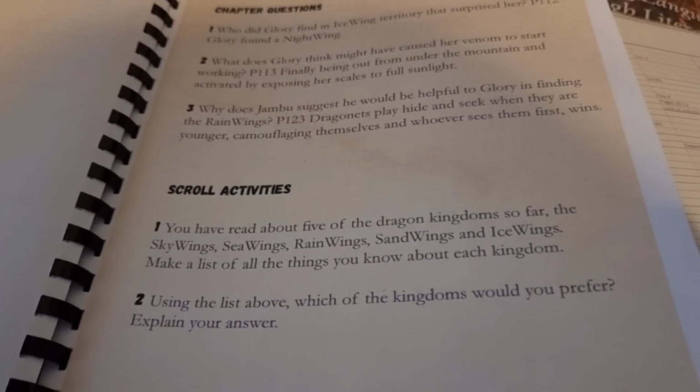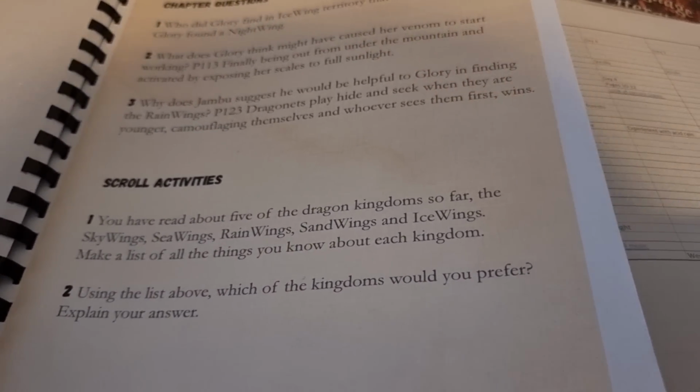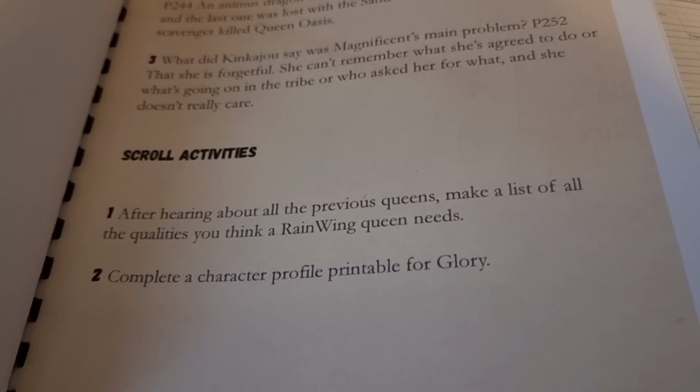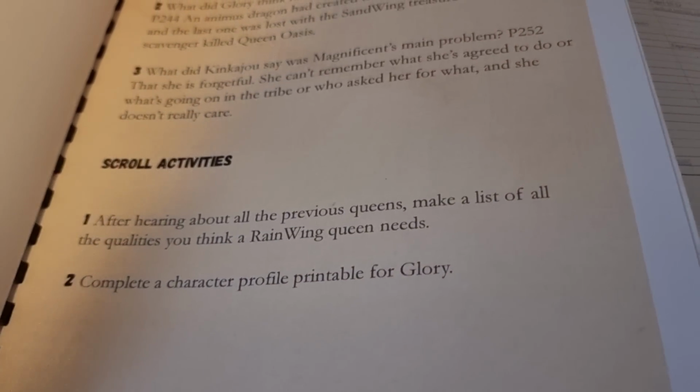So you have read about 5 of the Dragon Kingdoms so far: the Sky Wings, Sea Wings, Rain Wings, Sand Wings, and Ice Wings. Make a list of all the things you know about each kingdom, and then using the list above, which of the kingdoms would you prefer? Explain your answer. And then here's another example. After hearing about all the previous queens, make a list of all the qualities you think a Rain Wing queen needs, and then complete a character profile printable for Glory. So she'll complete that in her scrolls book.